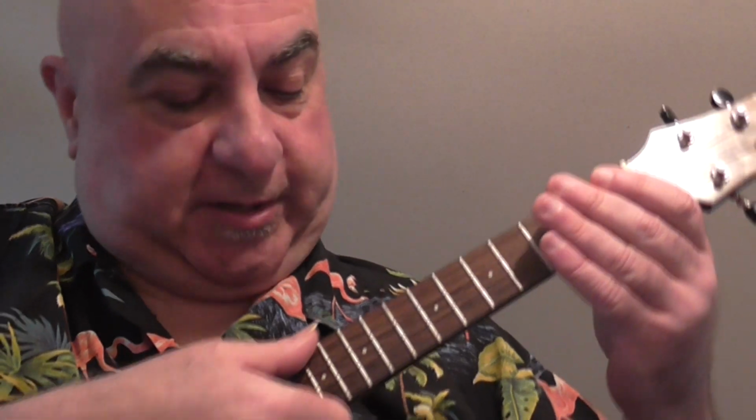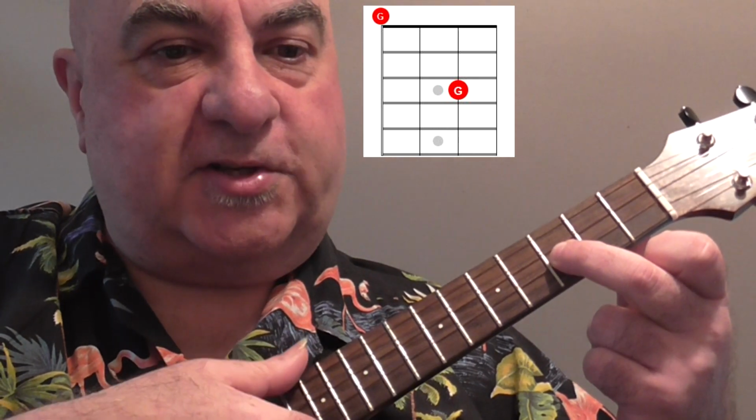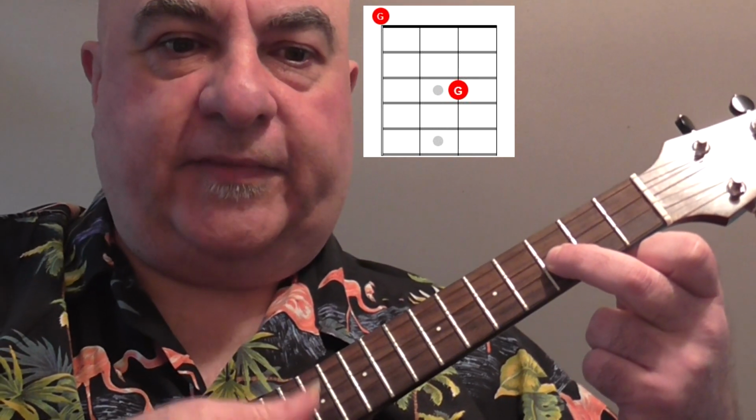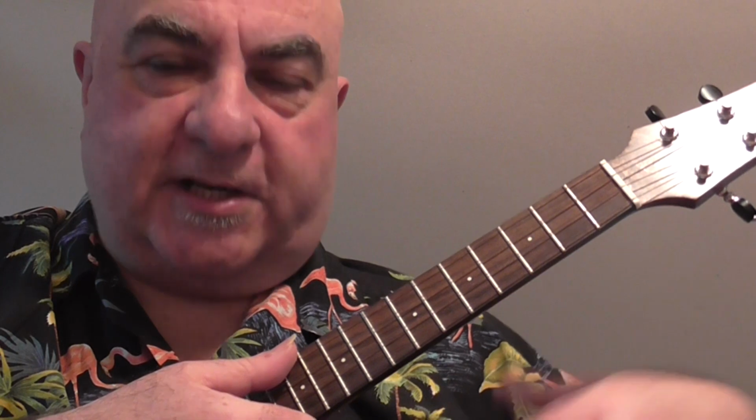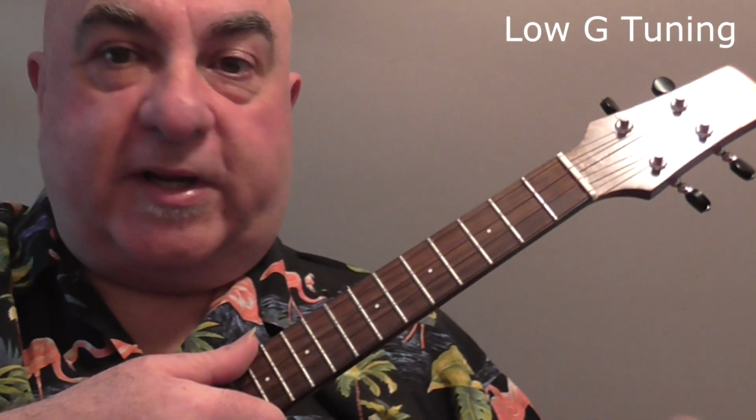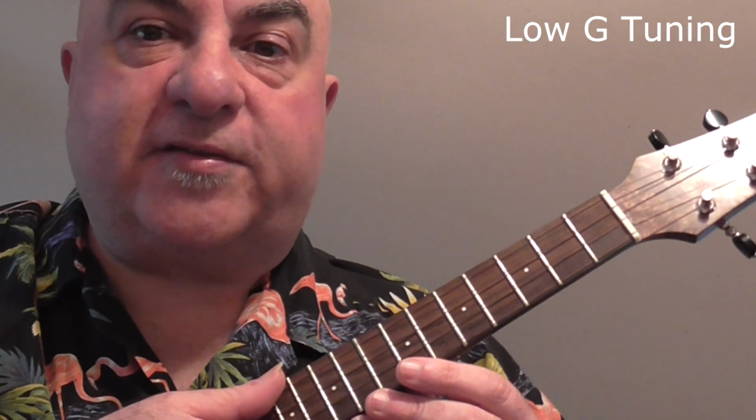What about the 4th string? When played open, the note is G, but this is exactly the same note as the G on the 2nd string at the 3rd fret. So the 4th string doesn't actually give us any notes that are not also available elsewhere. Some ukulele players tune their 4th string an octave lower. It's still G, but it's a lower version of G, and this is called low G tuning. Doing that greatly extends the range of notes that can be played on the ukulele, which is very useful for playing melodies and soloing.